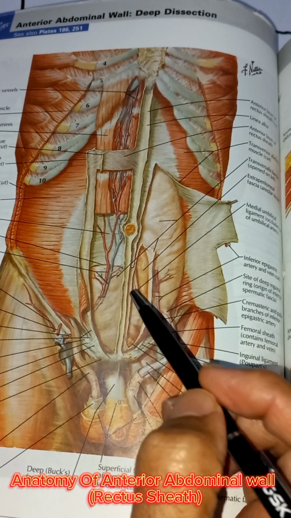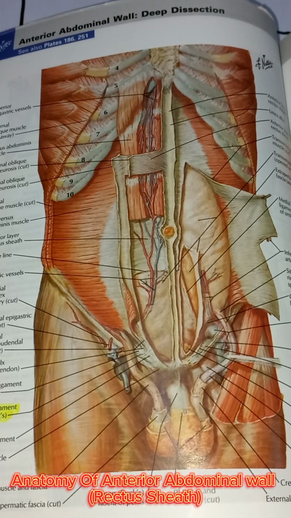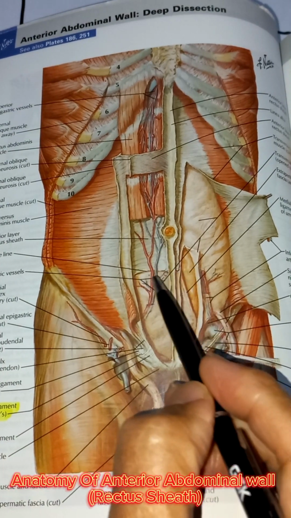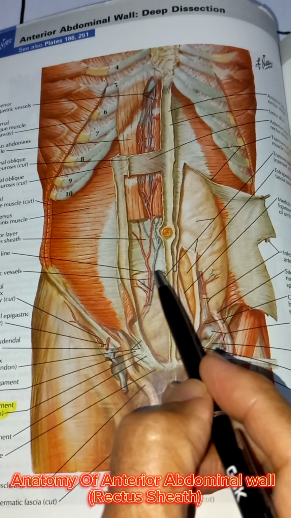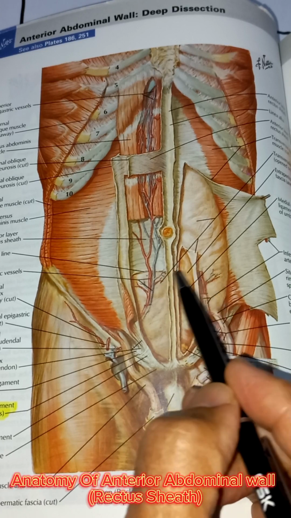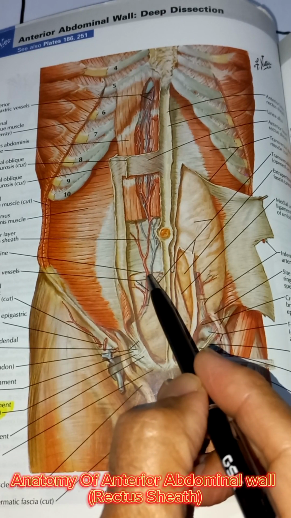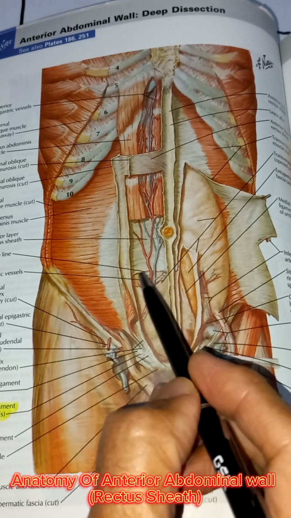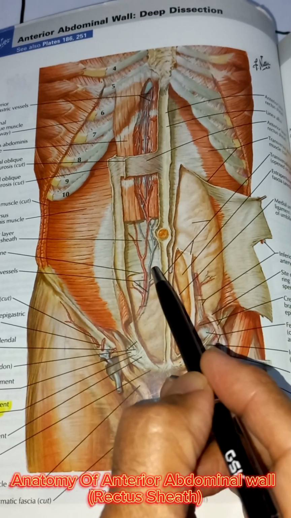In other words, arcuate line is a demarcation point where the posterior wall of rectus sheath is absent or it ends.